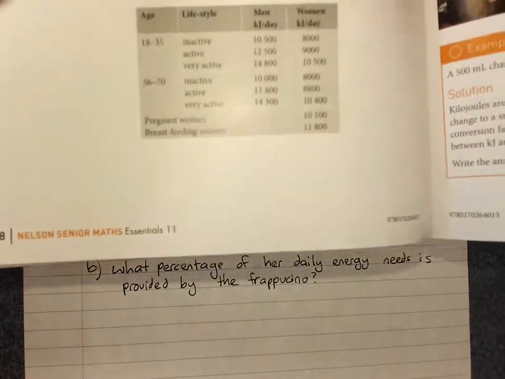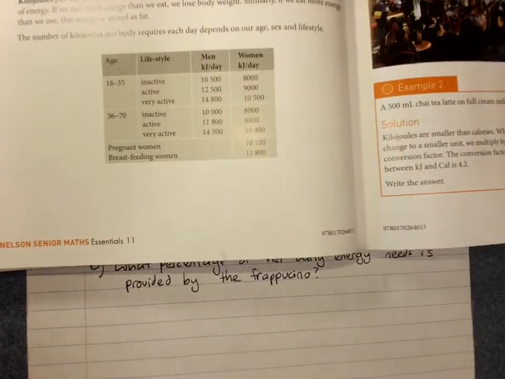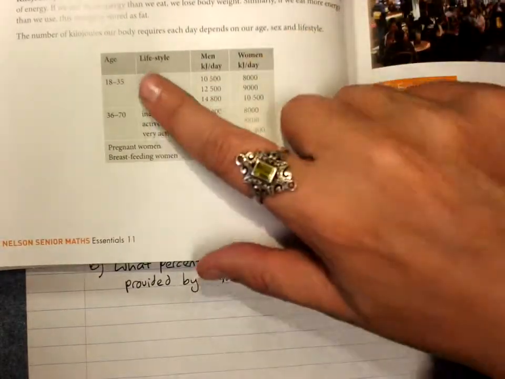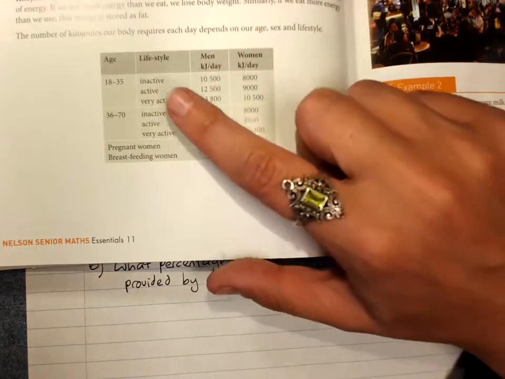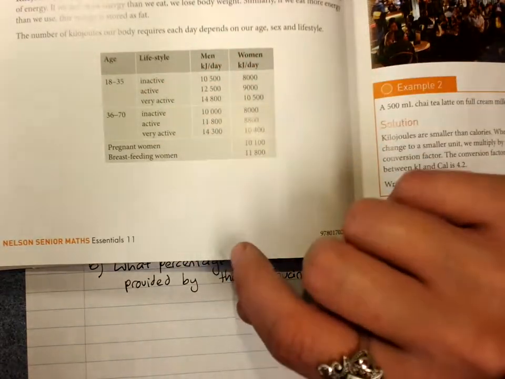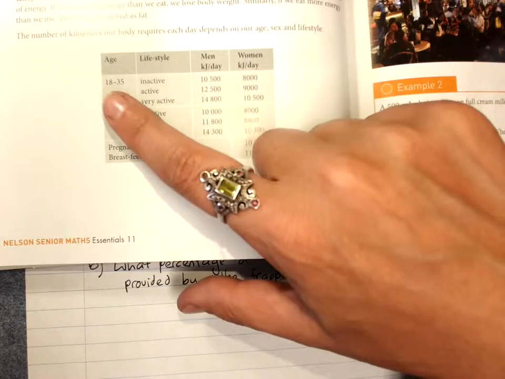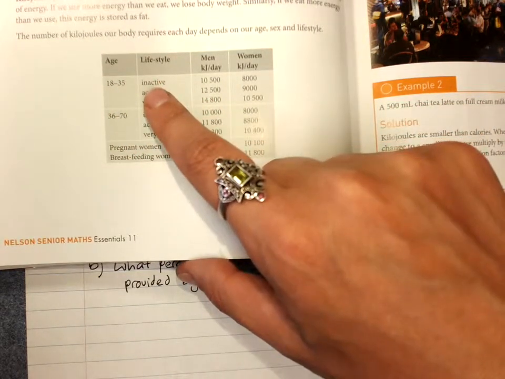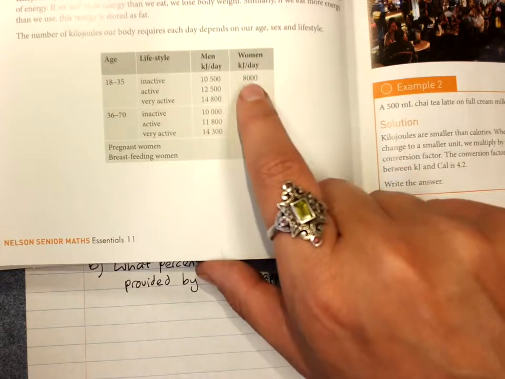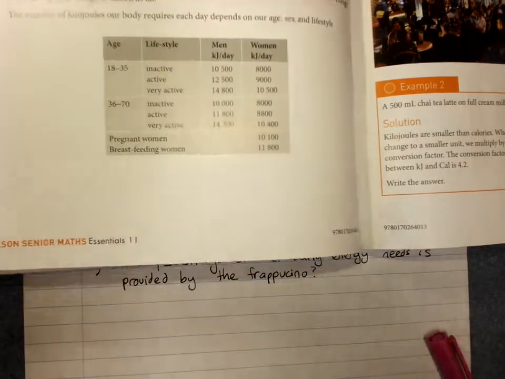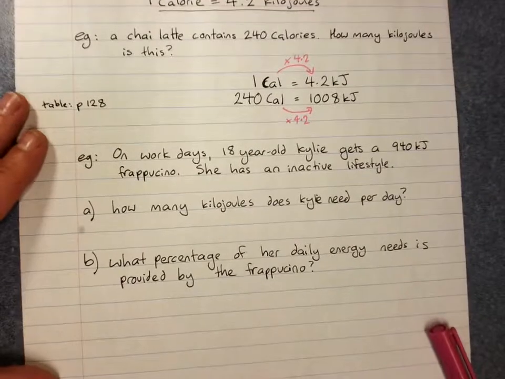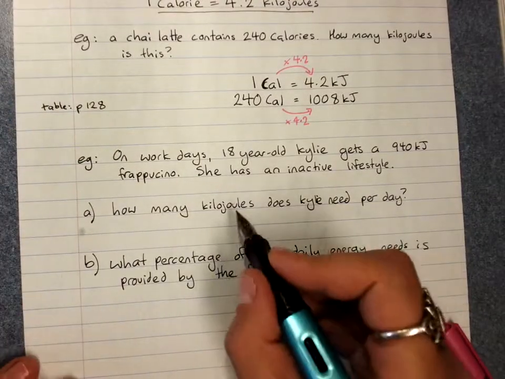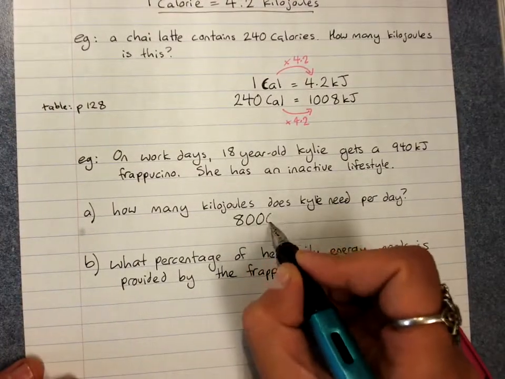And to work out how many kilojoules we need per day, that depends on our age, our sex, and our lifestyle, how active we are. So Kylie is in the 18 to 35 range. She's got an inactive lifestyle, she's got a desk job, and she's female. She needs 8,000 kilojoules per day. So we can get that straight from the table.